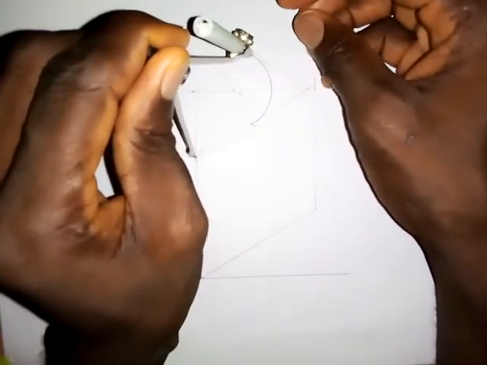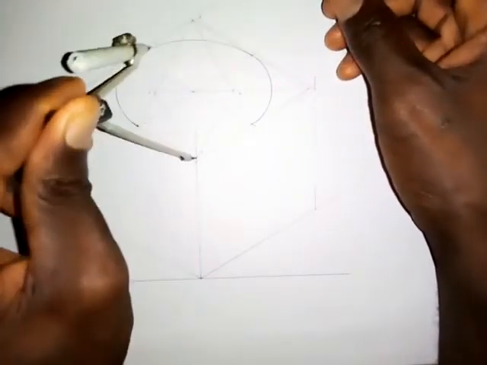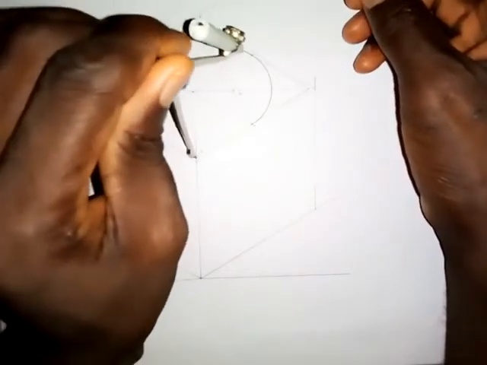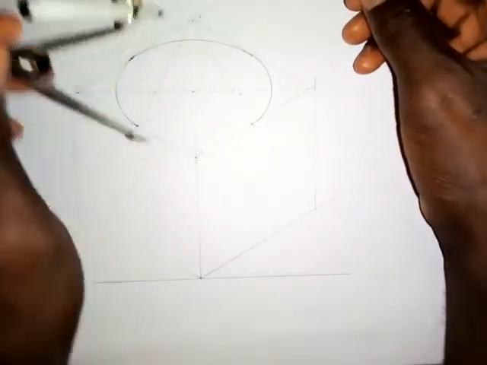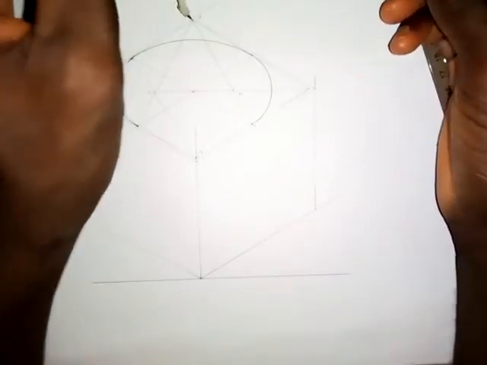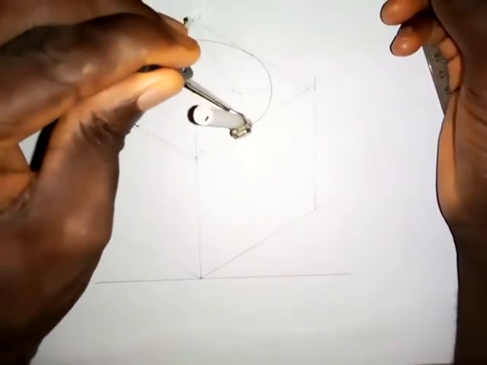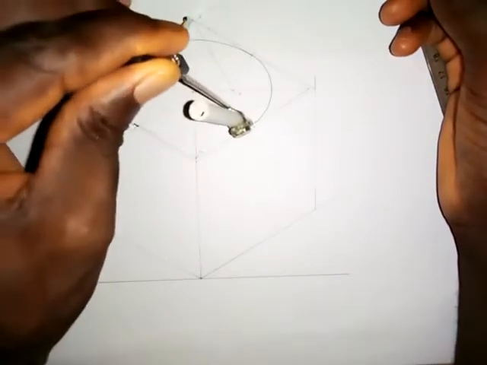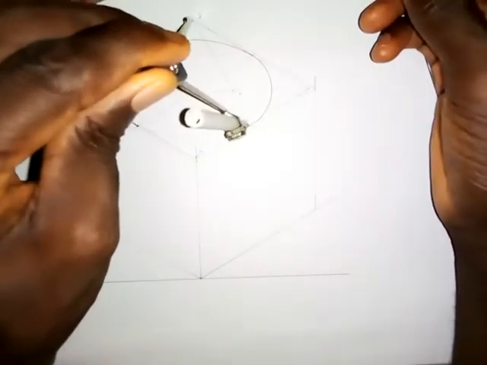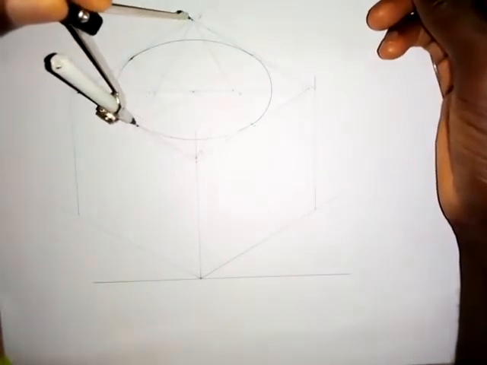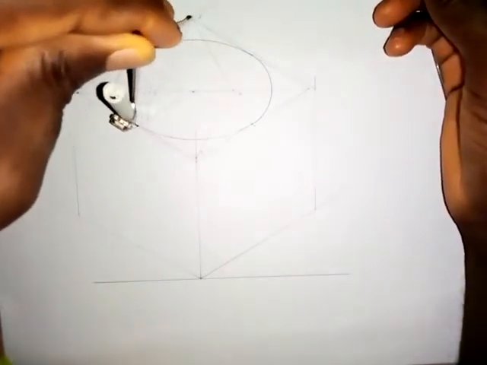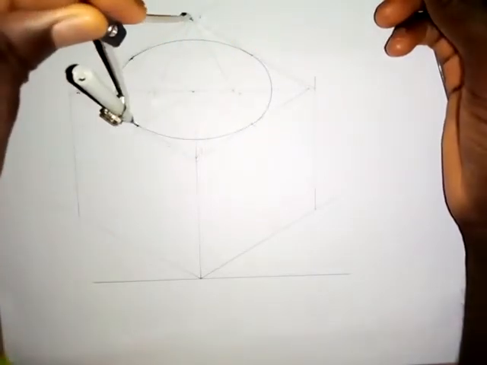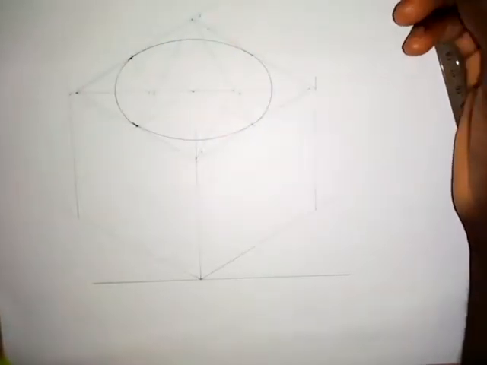Be very careful when you are doing it. Just take it easy, you don't have to rush. Draw an arc from here, then take it to this point 4. Extend it here. Okay, it works. So draw an arc like this. Okay, so we have the inner circle now.